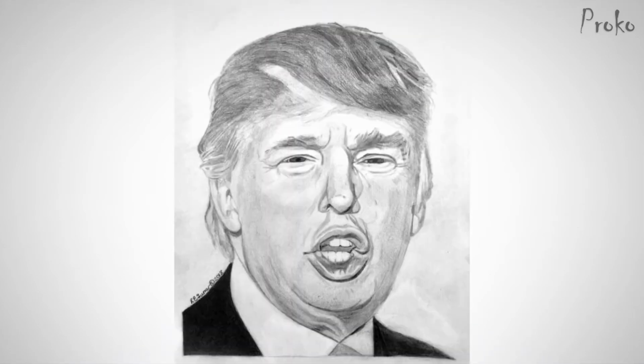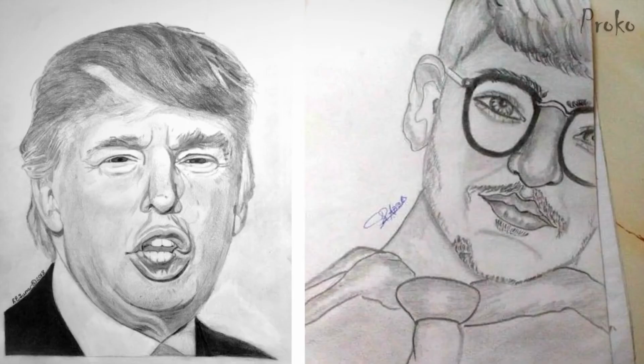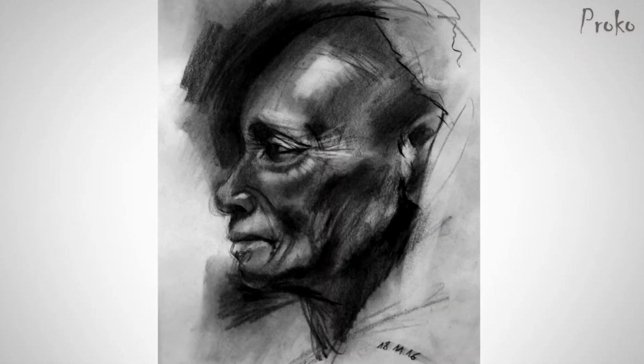The most common shading mistake I see is not organizing your values correctly. Not making your shadows dark enough is one way, but making your halftones too dark is just as bad.